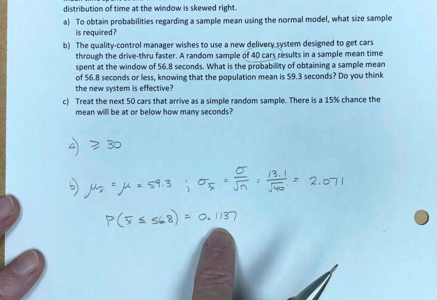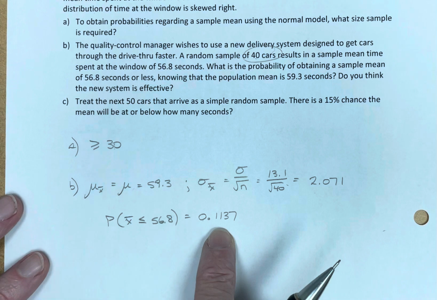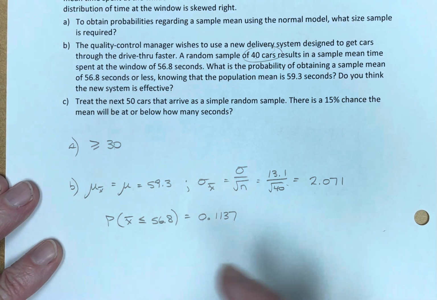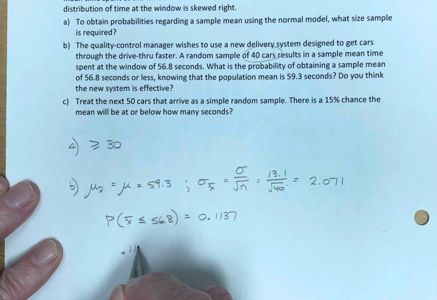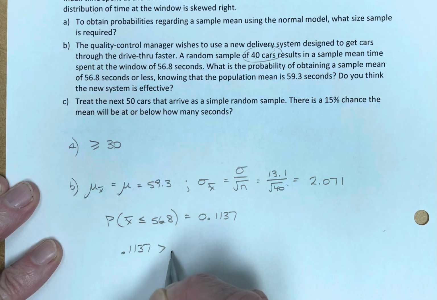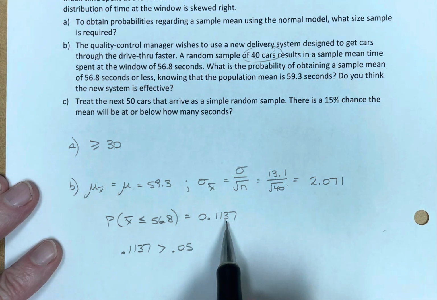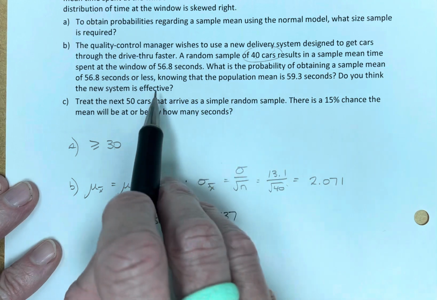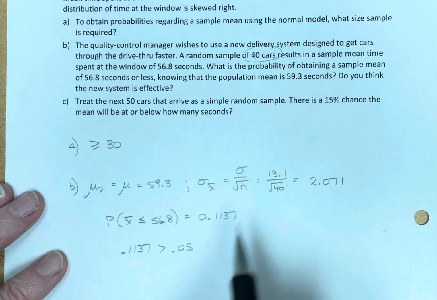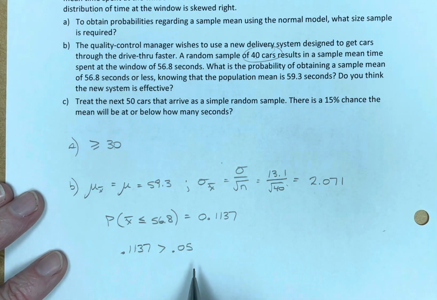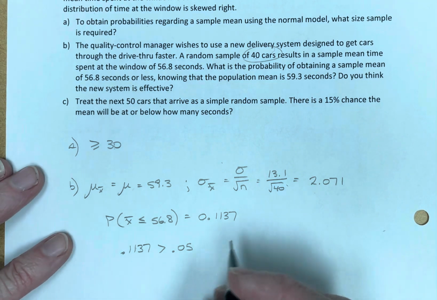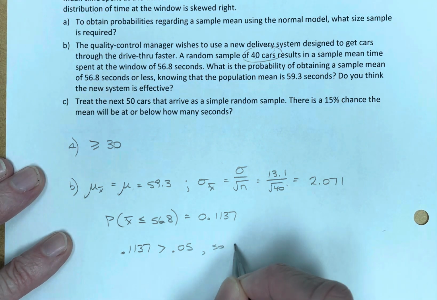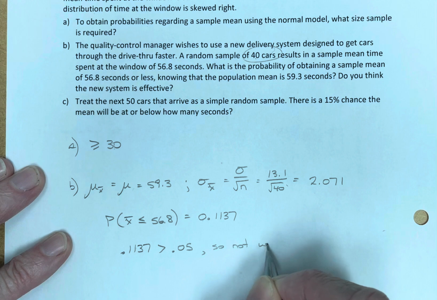Is this unusual? Well, 0.1137 is greater than 0.05, so this can be expected. The manager wishes to use a new system. Is it effective? Well, what happened was not unusual, so it's kind of questionable if it's effective or not. So, not unusual.